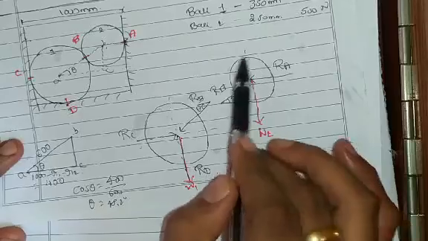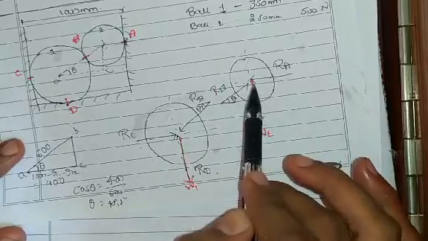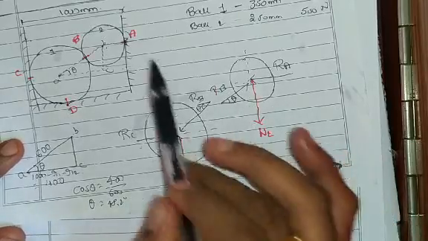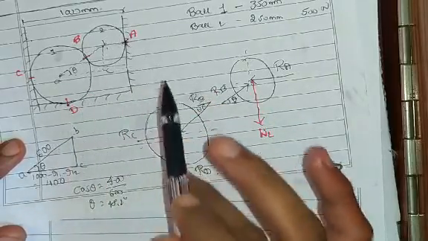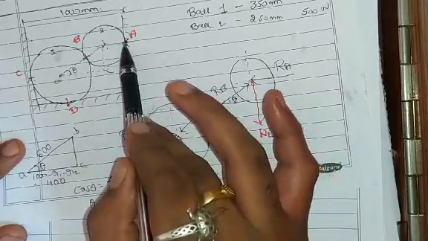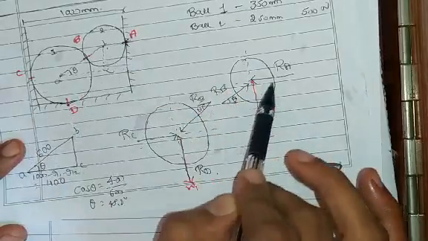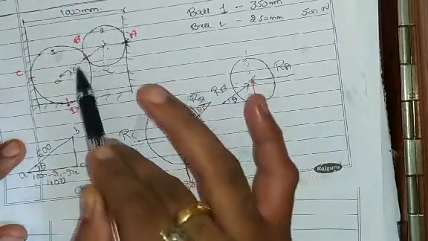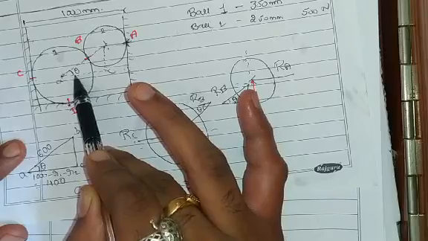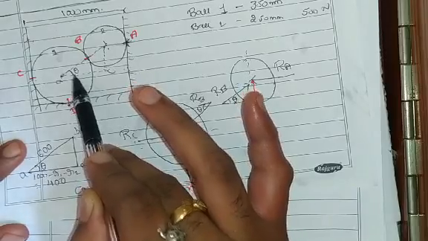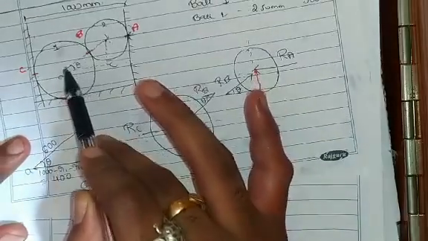So the upper ball, the lower ball, weight will be acting vertically downwards for both the balls. For every contact surface, there is a normal reaction which is acting perpendicular to the contact surface. So this is here, here, here. So RA, RC, RD. Now RB is acting at some angle with respect to horizontal. What is that angle? We don't know.